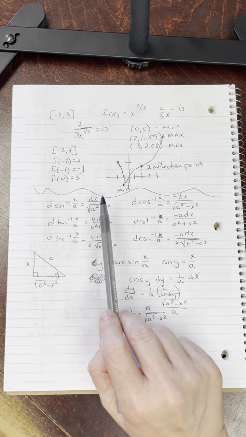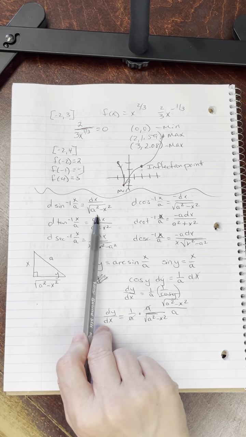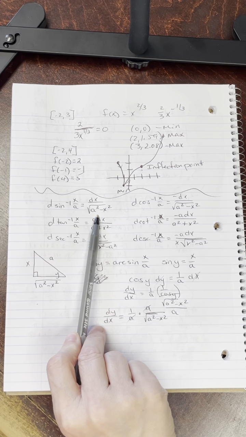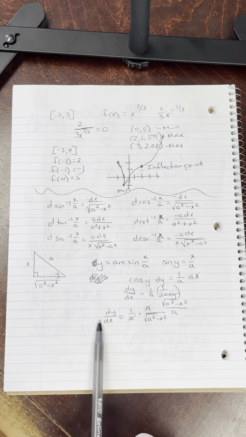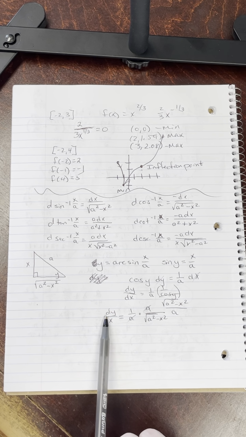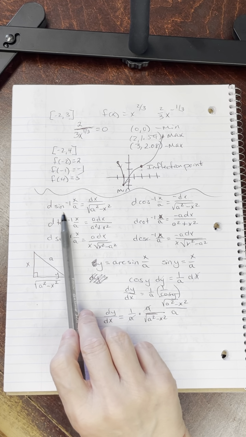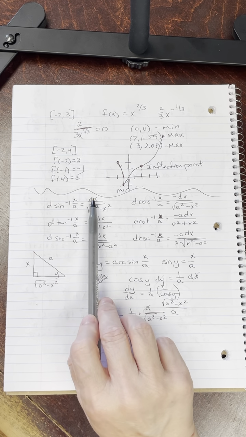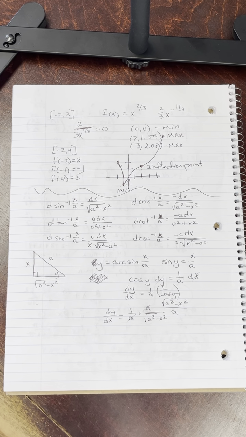So that's basically what I have here, 1 over the square root of a squared minus x squared. The only difference is here I have dy over dx, and this is the derivative of the y part over here with the dx back on that side. But that is what they want me to do. So they repeat in example 2, they find arc cosine.